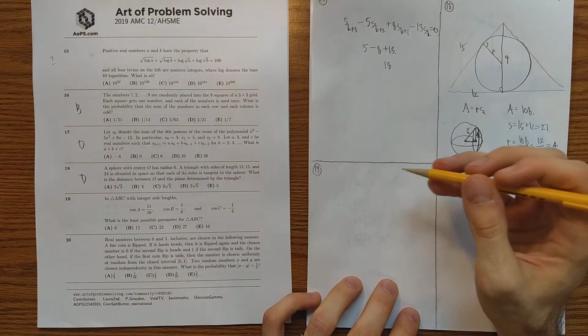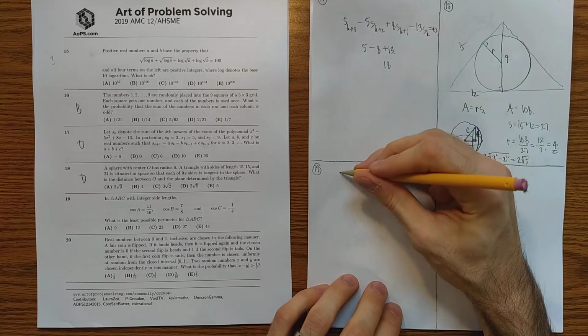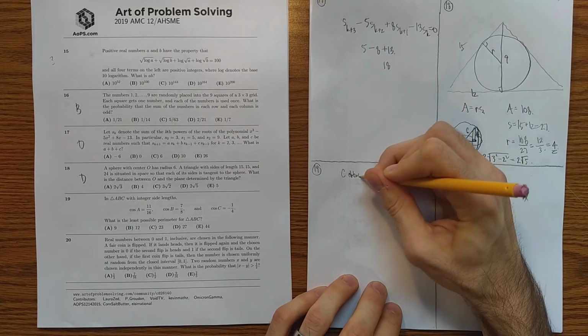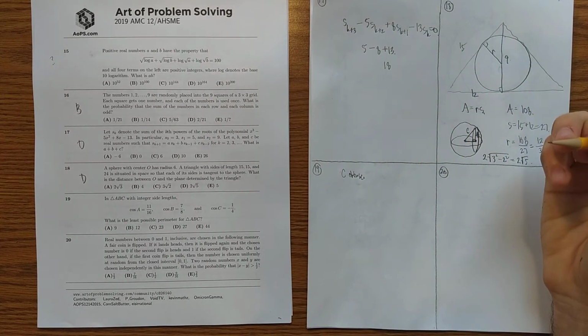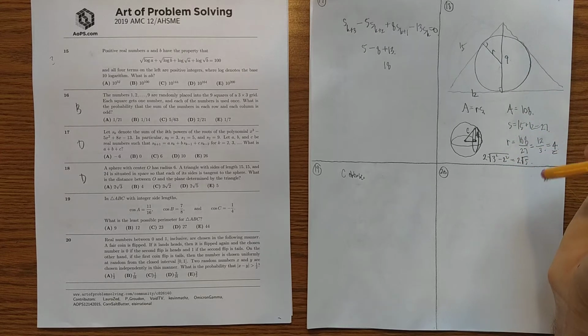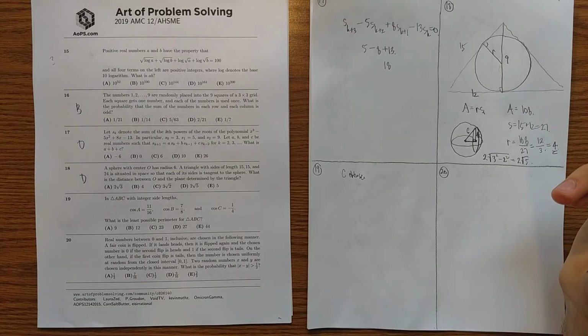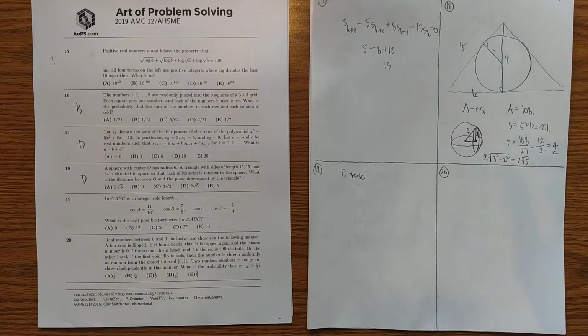So this tells me C is obtuse. Oh, okay, least possible perimeter. The triangle is determined up to scaling, but I just need to know what the scaling is.